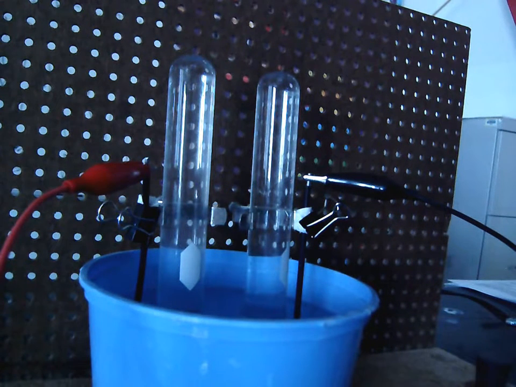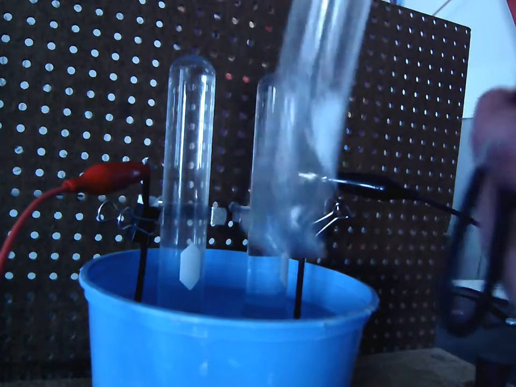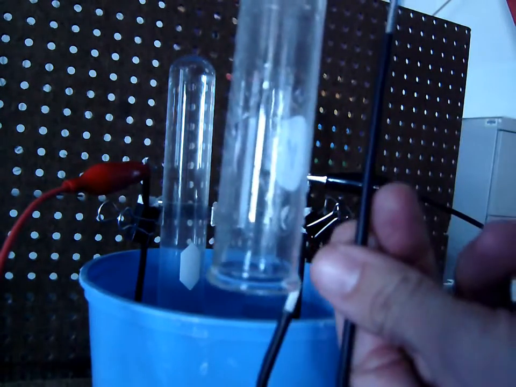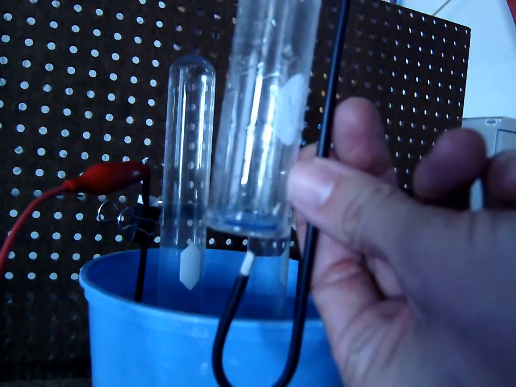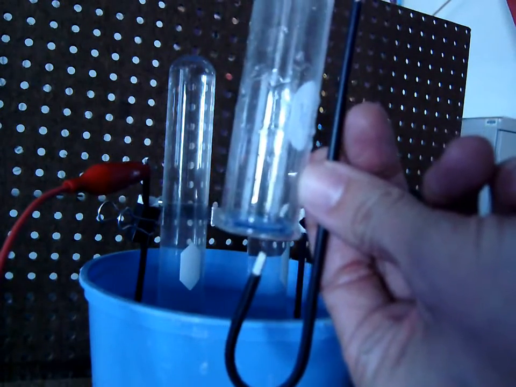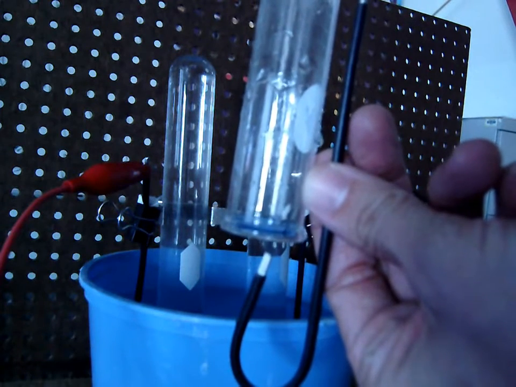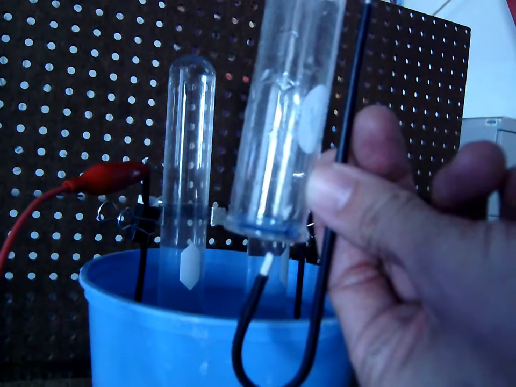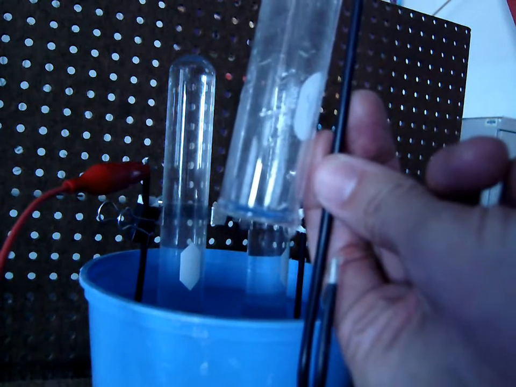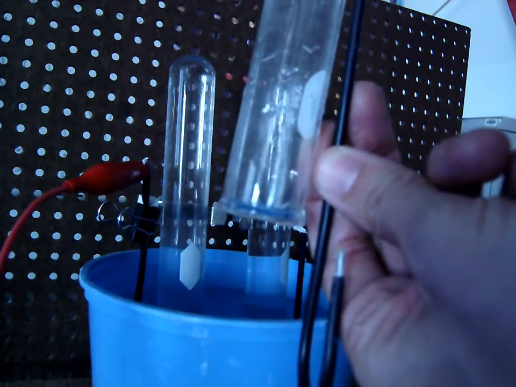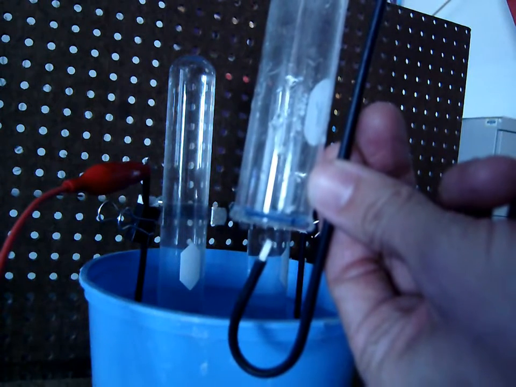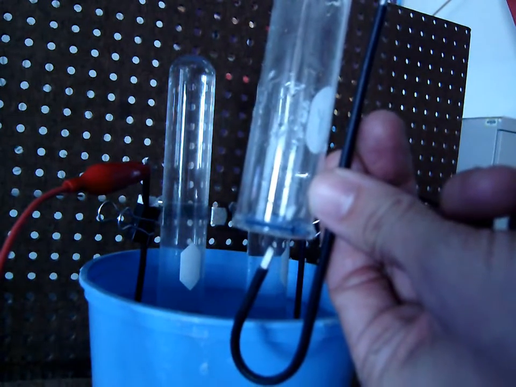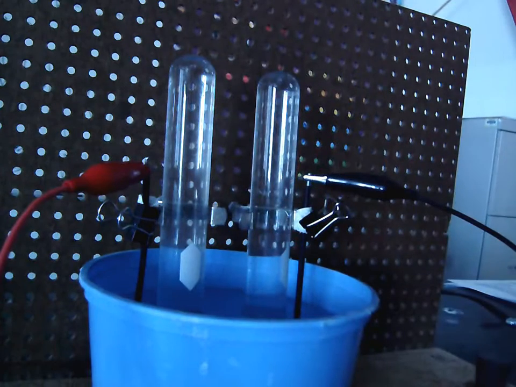Let me show you outside the water. Here's the test tube, and then the end of the electrode is just below the level of the test tube, but it's directly underneath the opening of the test tube. So it has to be like this. If the electrode were out here, then this process wouldn't work. The electrode has to be to where the end of the electrode is directly under the mouth of the test tube like this. And so that's how we have it set up in this little bucket of water.